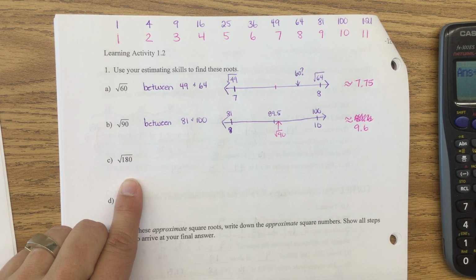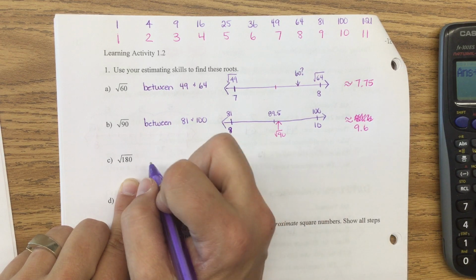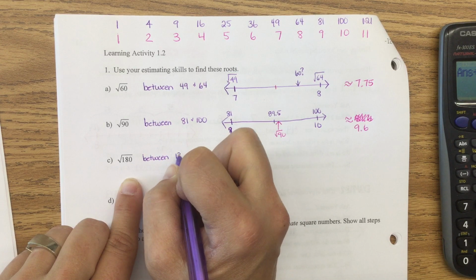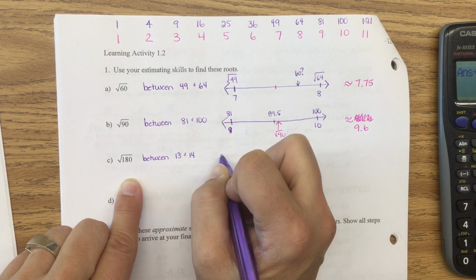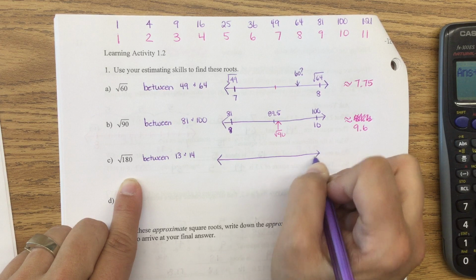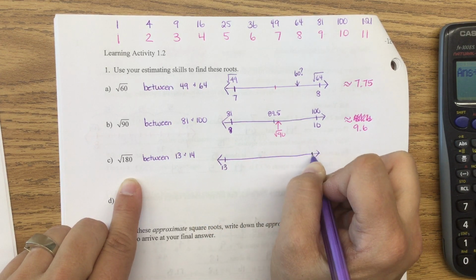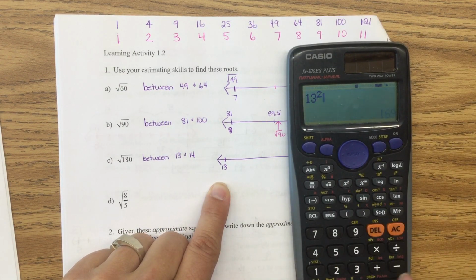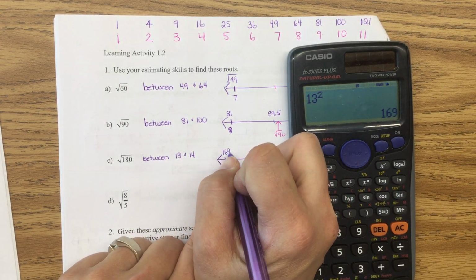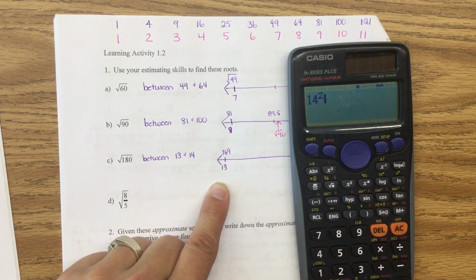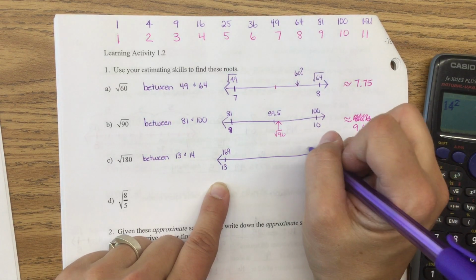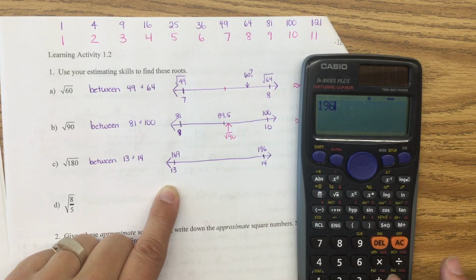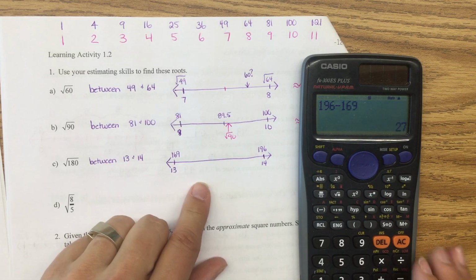Okay, root of 180. Okay, so this is between 13 and 14. Okay, 13 squared, 169. 14 squared, 196. Okay, what's the difference between these? So 196 minus 169 is 27.